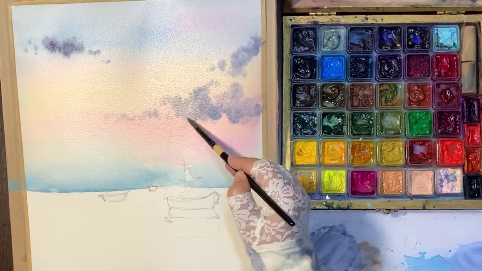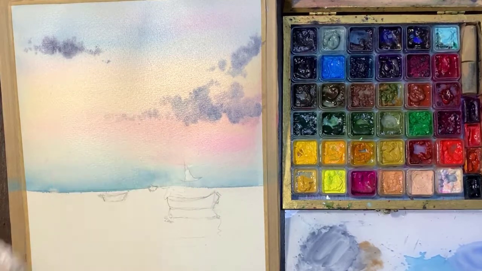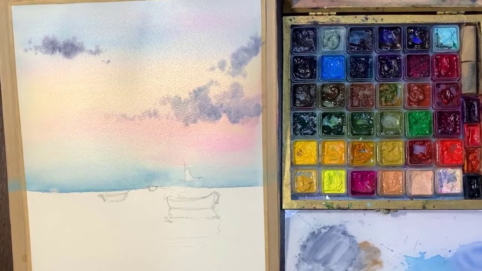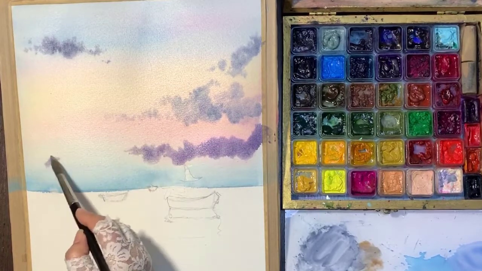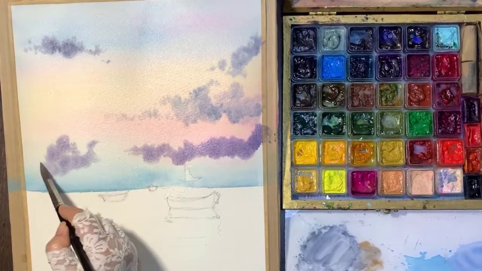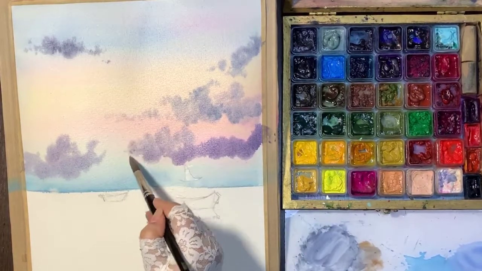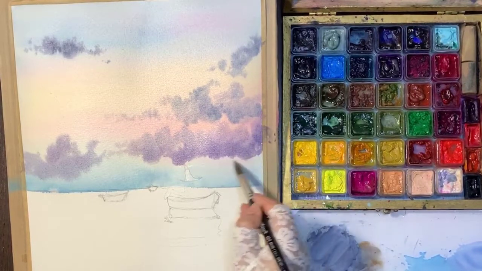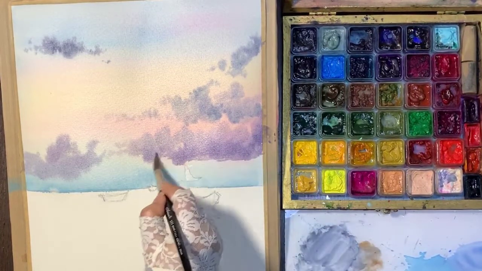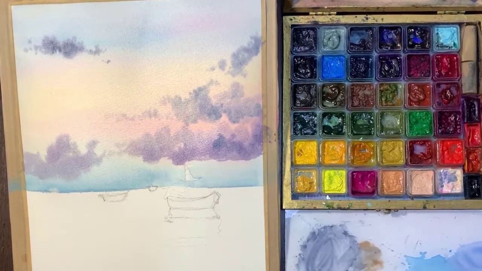And of course, I add second and a third value to it to make them more 3D. And we need to put some gaps between them in order to make them more fluffy. So don't let the paper dries.